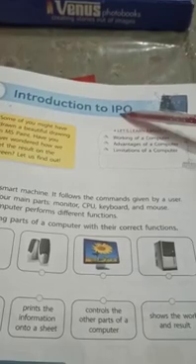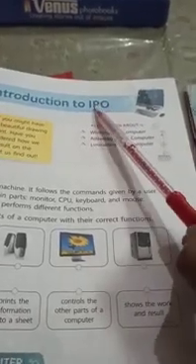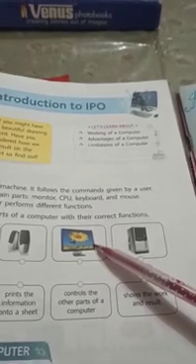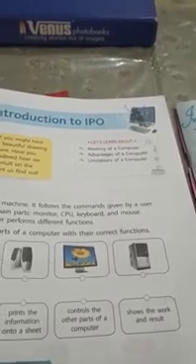Students, today we will discuss your first chapter, Introduction to IPO. IPO stands for Input Processing Output. I means input, P means processing, and O means output. As you already know, a computer is an electronic device which processes instructions given by us. For example, you use your mouse to draw, you use your keyboard to write, you use your printer to print the document. So the computer takes some input, does some processing on it and gives results to you. So this is known as the IPO cycle.